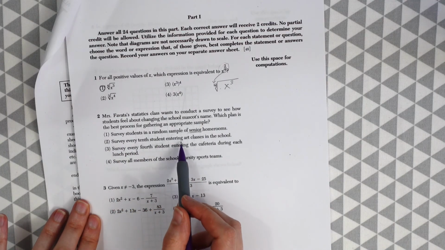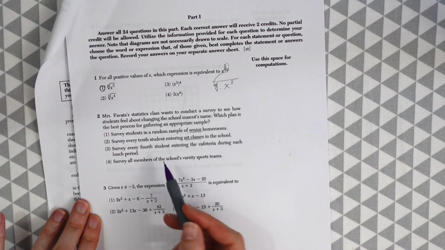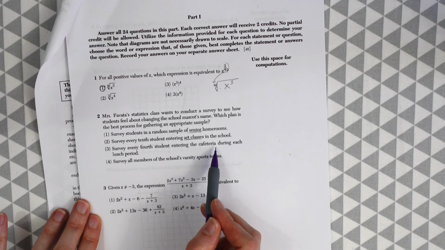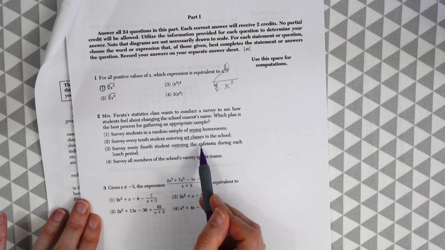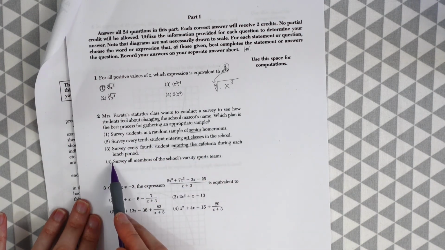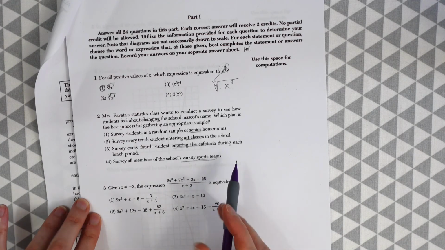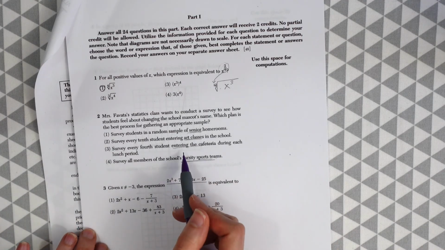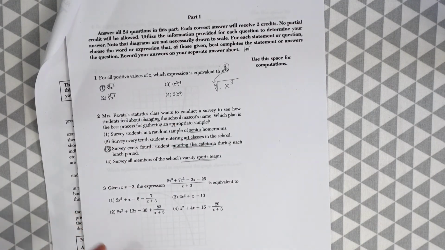Survey every 10th student entering art classes in the school, so that would get the artsy kids, but not everyone else. Choice 3, survey every 4th student entering the cafeteria during each lunch period. Maybe that sounds pretty good. Everyone goes to the cafeteria at some point. And then let's just check number 4, survey all members of the school's varsity sports team. Here we have the sports team, so that would be the sporty kids, so that seems pretty biased. So the best one here would be kids entering the cafeteria. It's the best sample of a random population, so that's our answer.